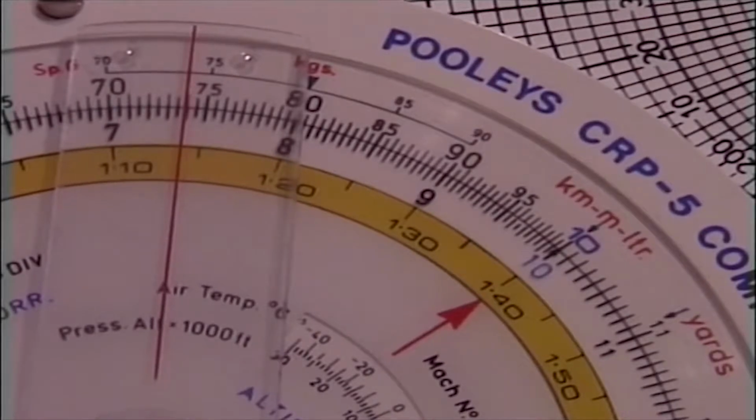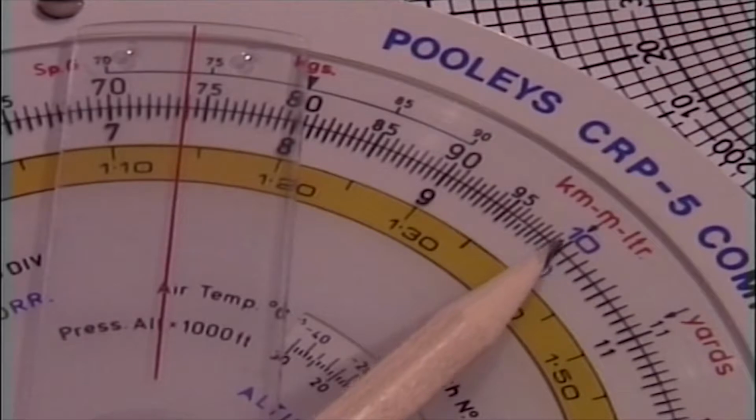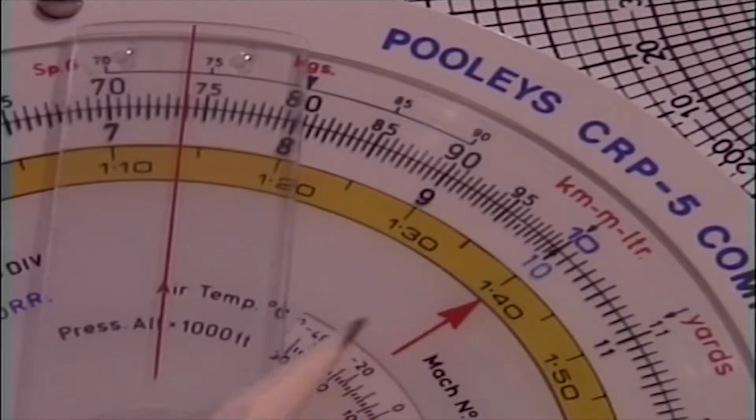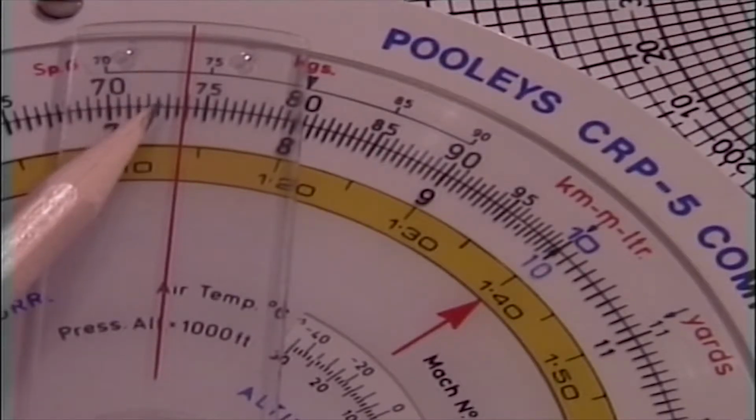On the CRP-5, line up 1 litre represented by 10 on the inner scale with the red kilometres metres litres datum on the outer scale, and position the red cursor on a fuel specific gravity of 0.74. This now corresponds to 0.74 kilograms on the inner scale.